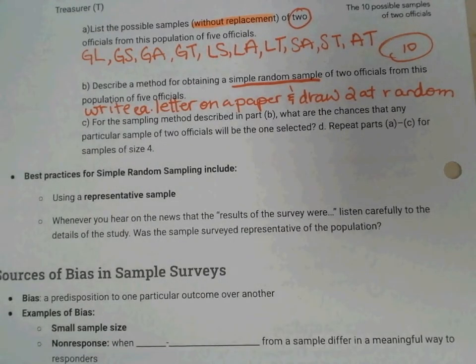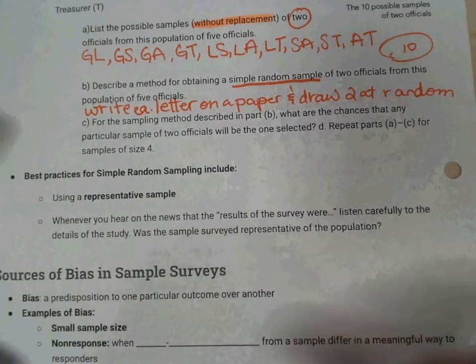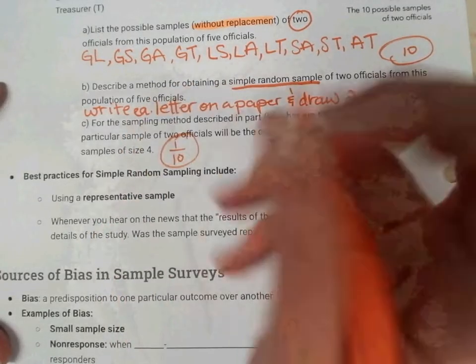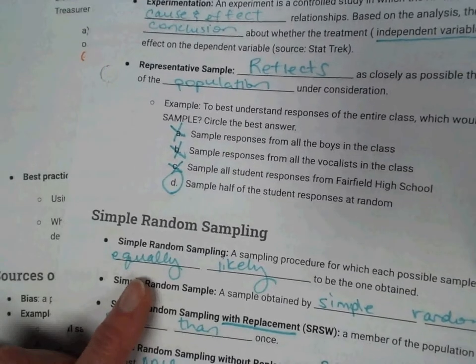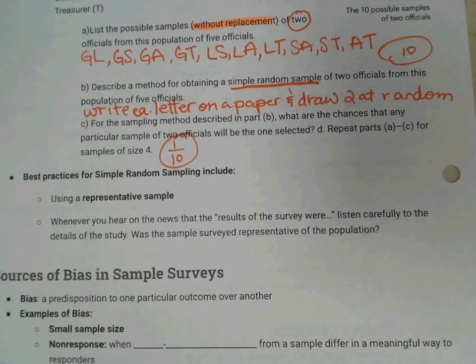Now enter probability onto the scene. For the sampling method described in part B, what are the chances that any particular sample of 2 officials will be the one selected? What are the chances? What is the probability? How many are there again? So what is the probability of choosing any one of these? That's right, 1 out of 10. Any one of these has the same likelihood. Remember that definition on the front? We had equally likely as the definition of simple random sampling.